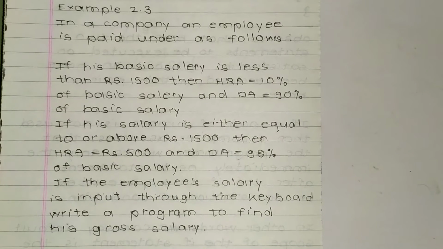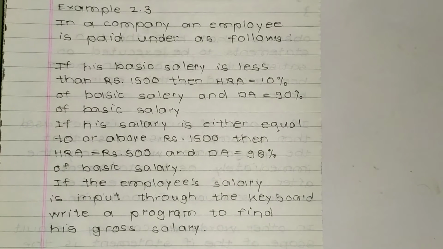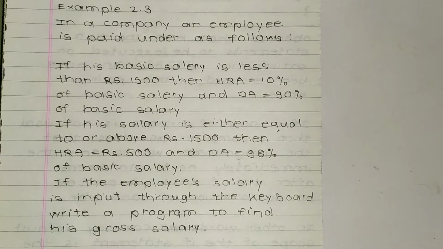So this is an example for an if else statement, which is a conditional operator. So we will start this. In a company, an employee is paid as follows. So in a company, employees are paid, and we are discussing it.